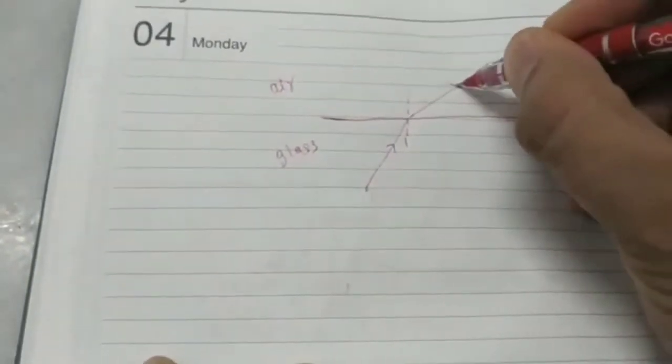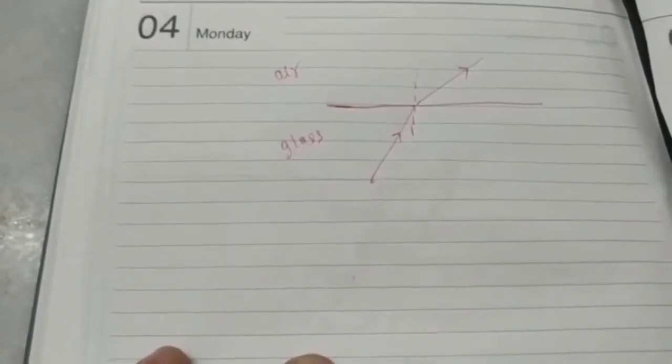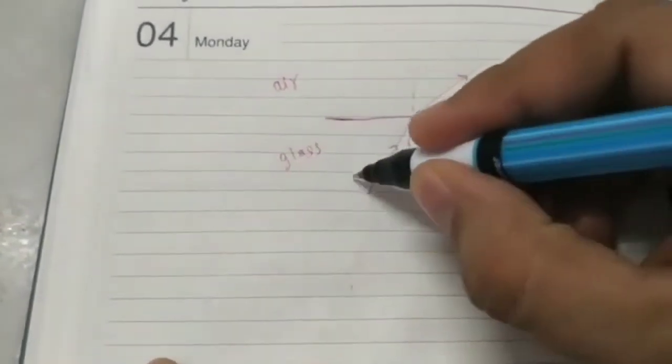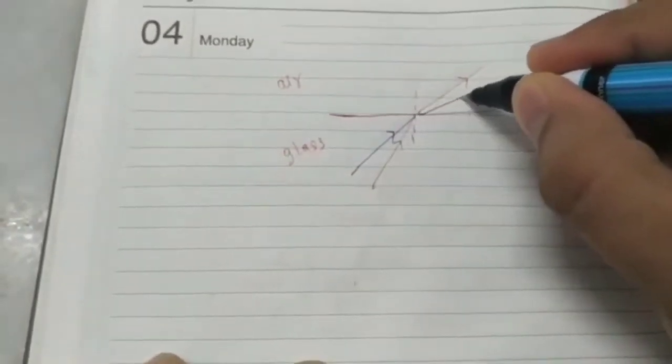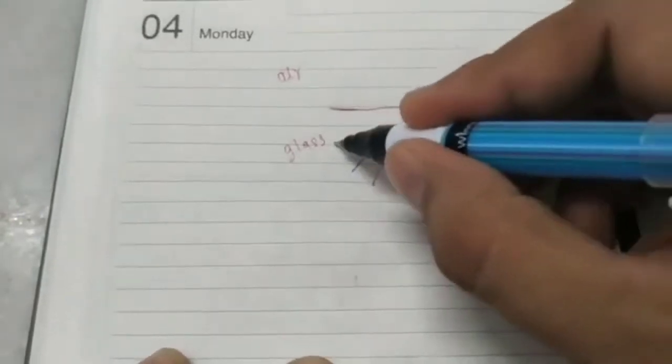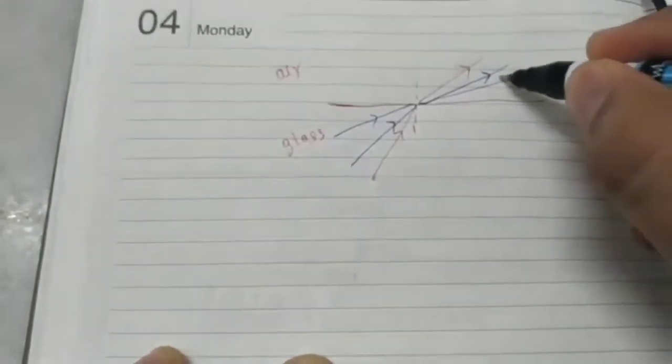Away from the normal. Here the angle of refraction is clearly greater than the angle of incidence. Let me increase the angle of incidence. What happens to the angle of refraction? It increases as well. More the angle of incidence, more is the angle of refraction.